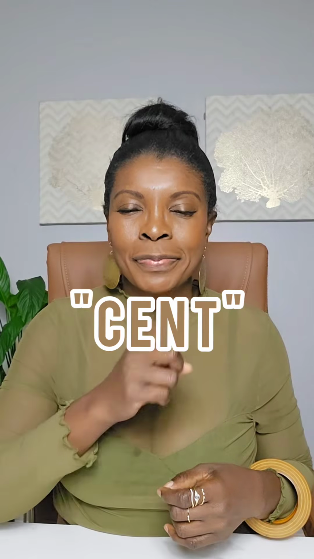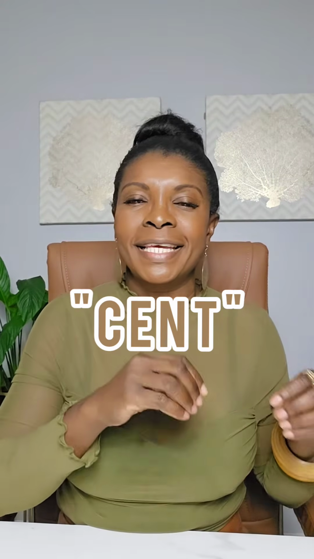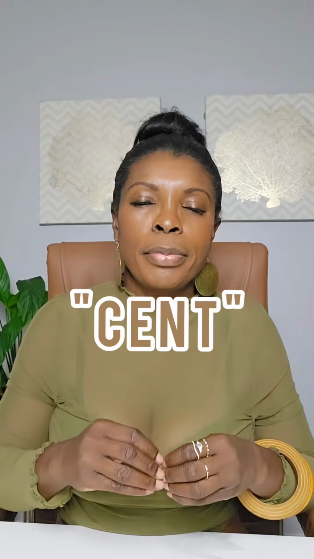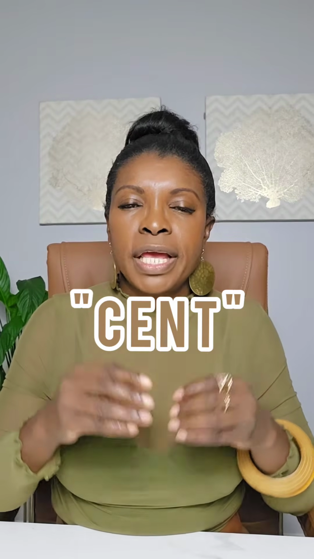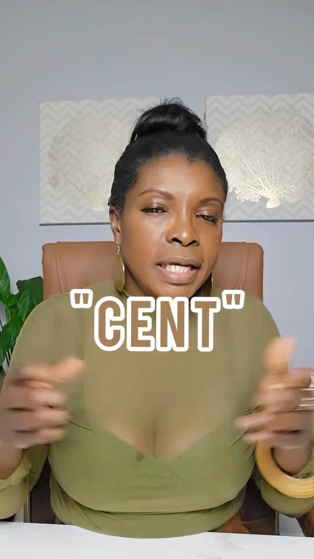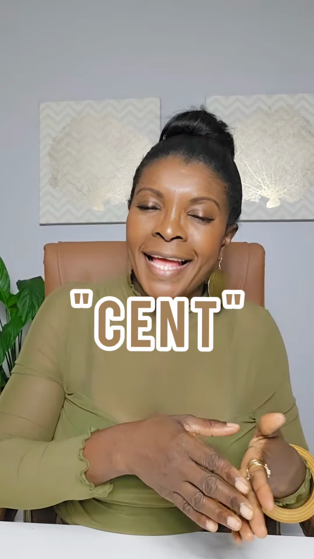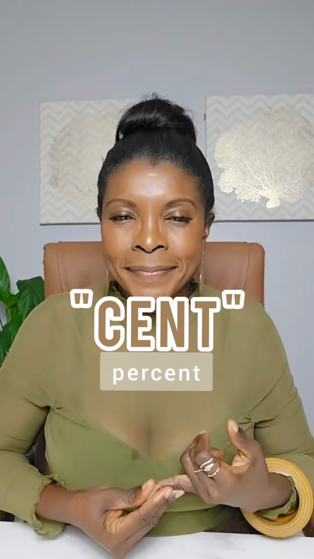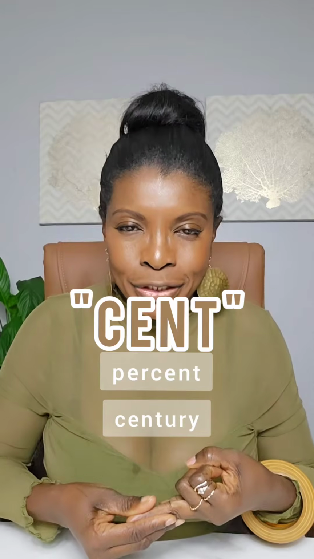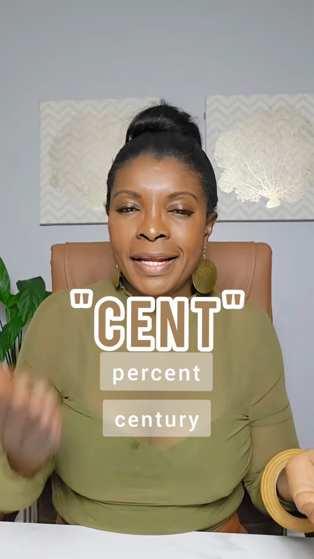So after duct, there was scent. This is the one that most persons got incorrectly. Everybody said 10 because they're thinking 10 cent. But remember, the root word rarely ever stands on its own. So the cent in 10 cent doesn't mean 10. The cent, as in the word percent, as in the word century, and this is a good example of how it's in the beginning of a word and at the end of a word.